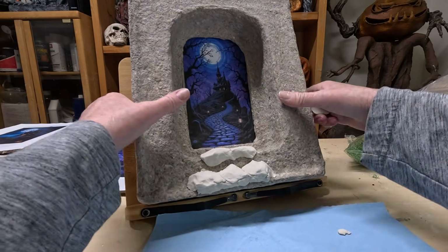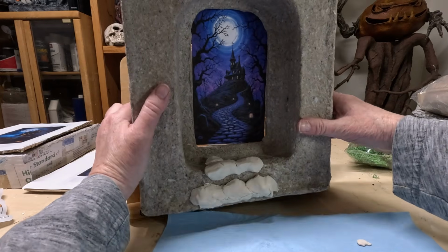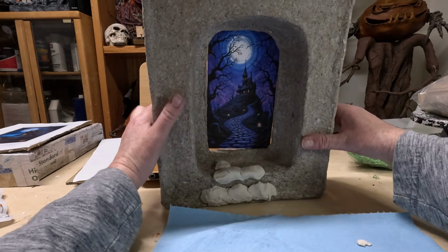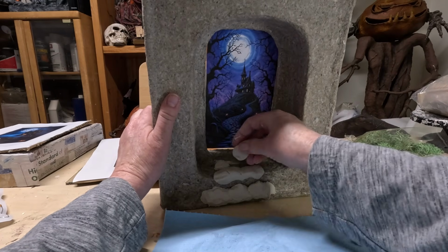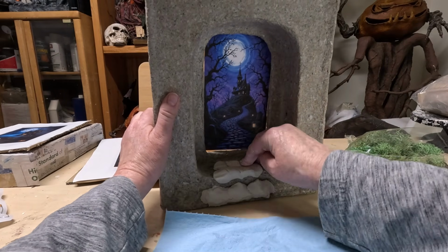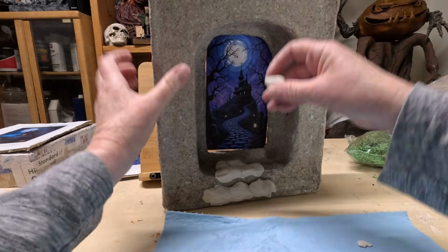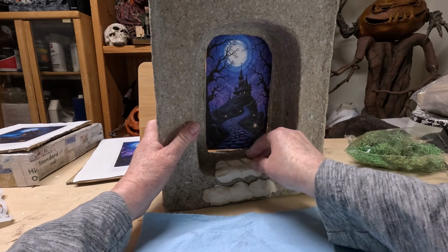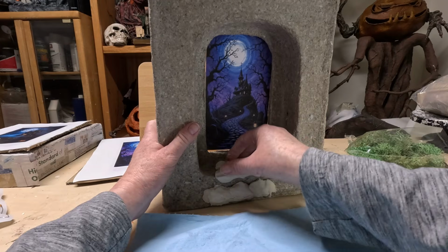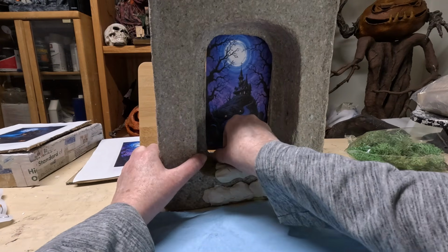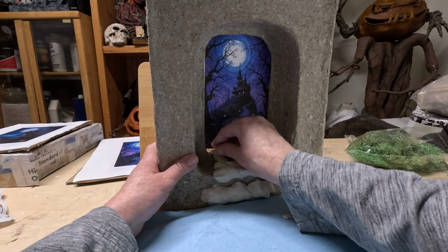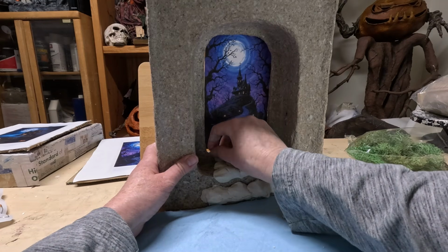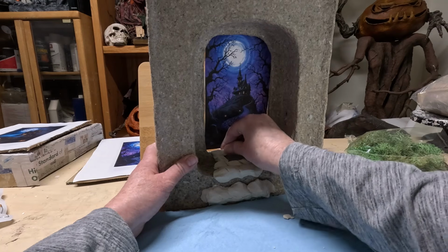Let me tilt this so you can see. I know the lighting isn't all that great, but right now I'm just putting in that clay, and I want to carry that clay all the way up to the edge.